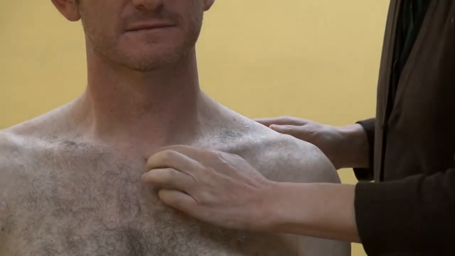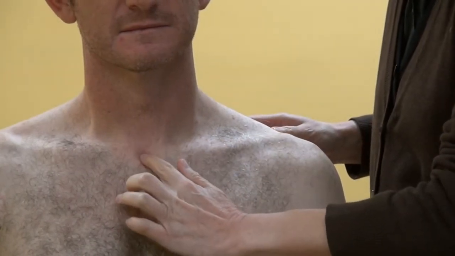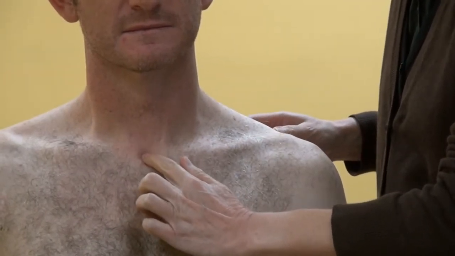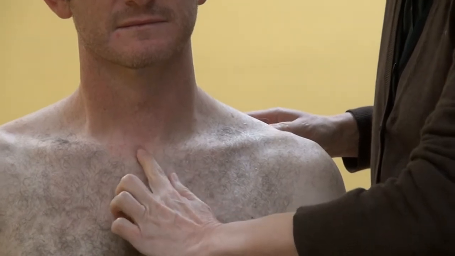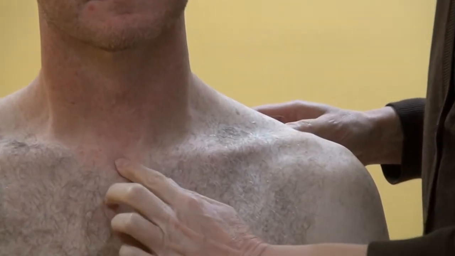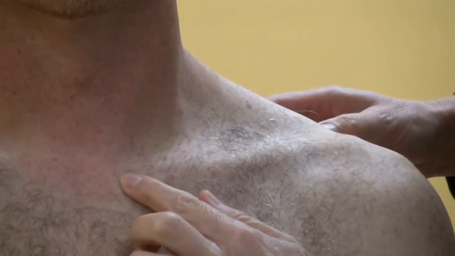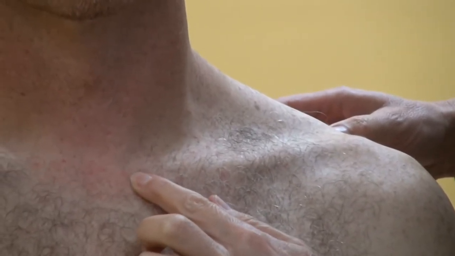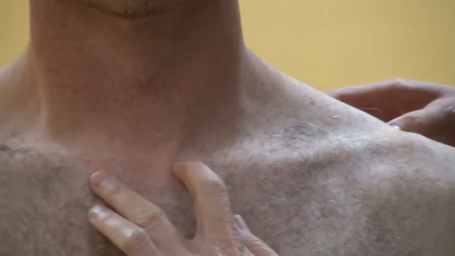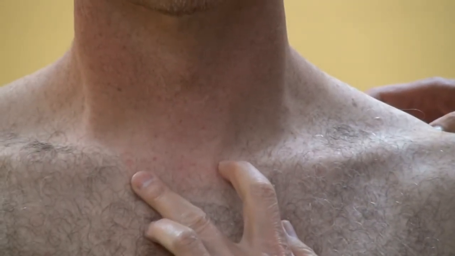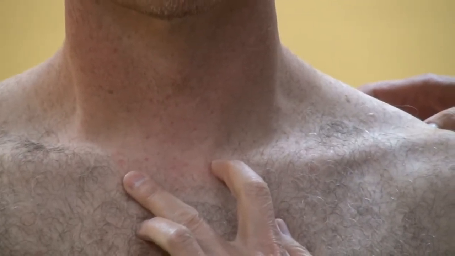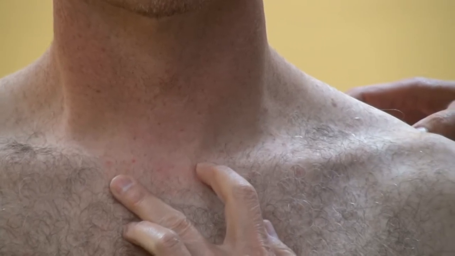So the suprasternal notch is located here, just on the superior border of the sternum, sometimes referred to as the jugular notch. You can palpate it between the sternoclavicular joints. So these are the prominent joints. There's one there, and the other one is there just underneath my middle finger.